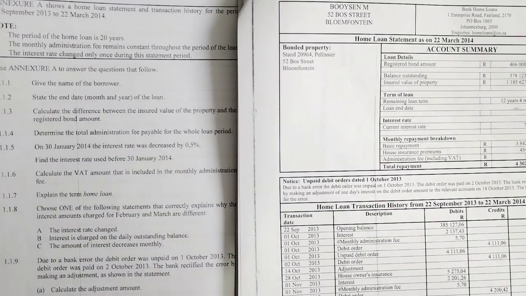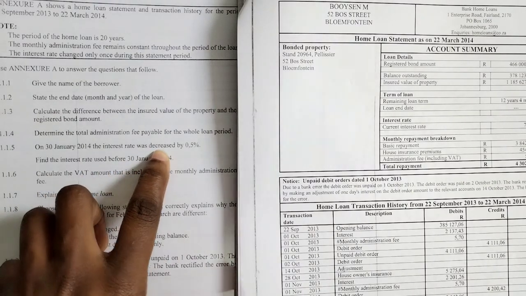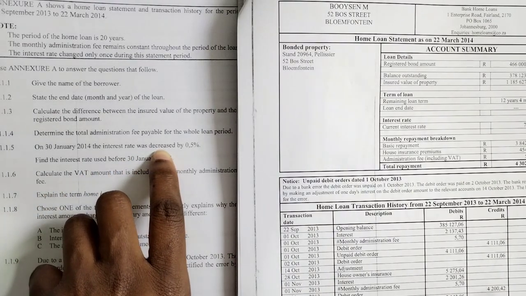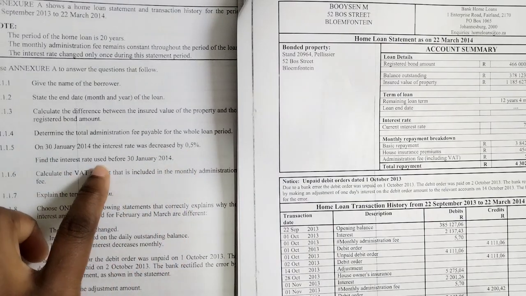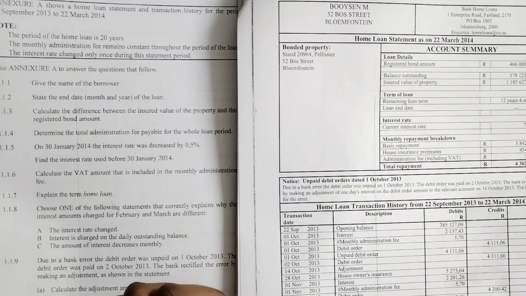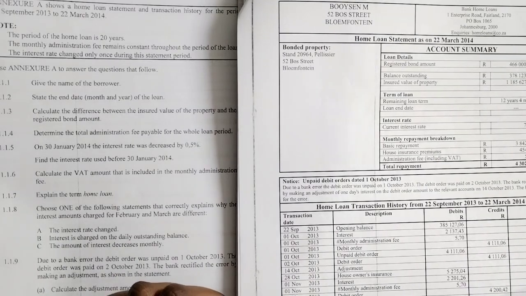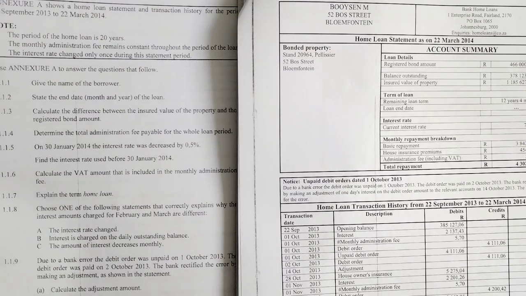At the end of this month, before we went to February, the interest rate was increased. Did I say increased or decreased? It was decreased. The interest rate was decreased by 0.5. Find the interest rate used before 30 January 2014. So this is January. And as you can see the interest here is 2,204 rands and 43 cents. And then we have 2,203 rands and 50 cents.